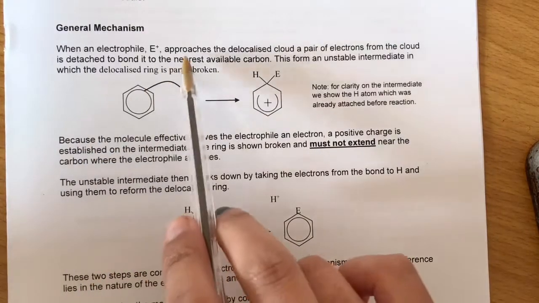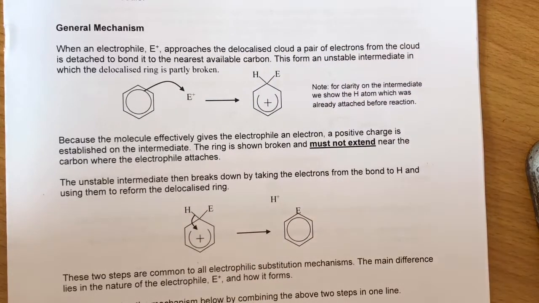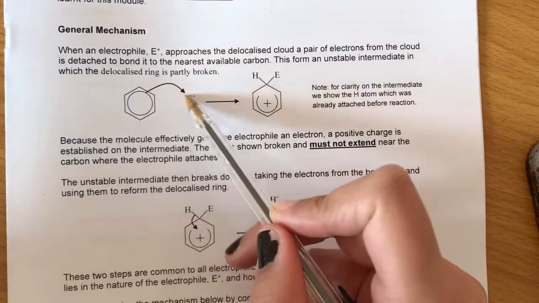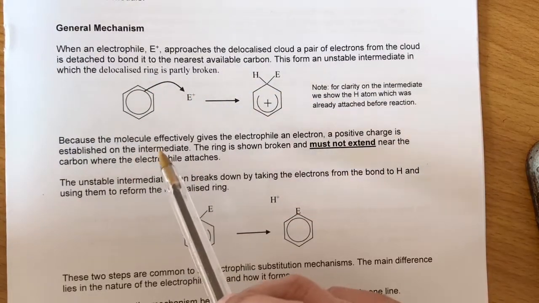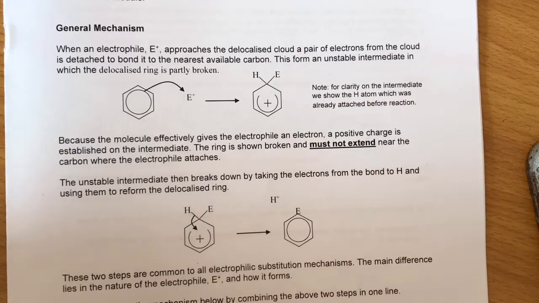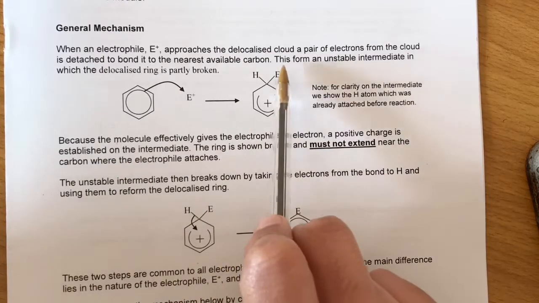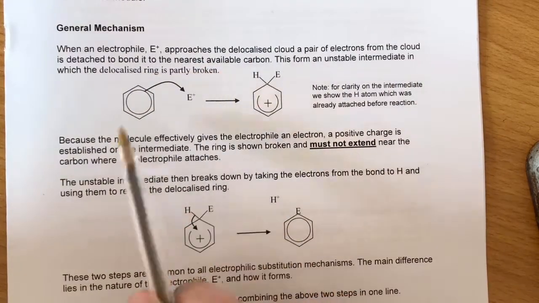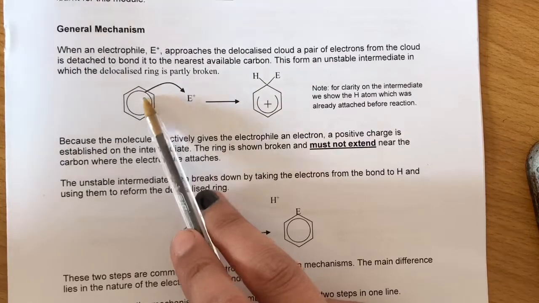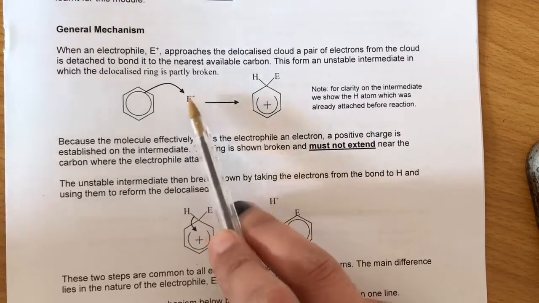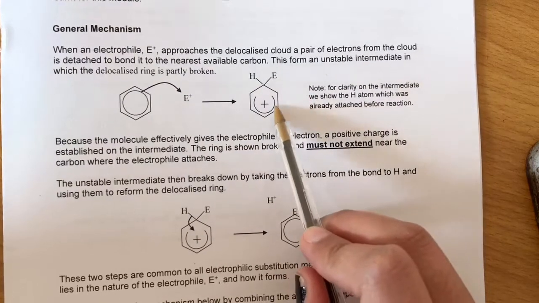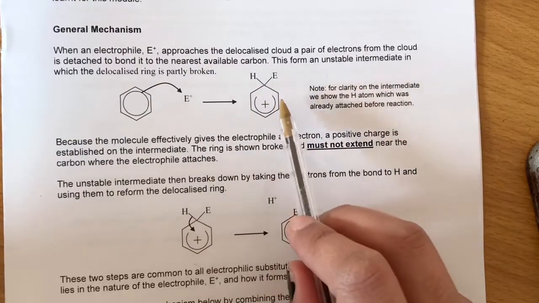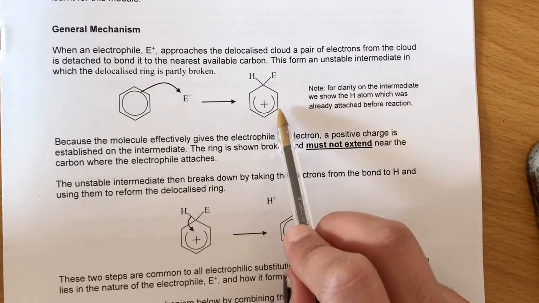When an electrophile approaches the delocalized cloud, a pair of electrons from the cloud is detached to bond to the nearest available carbon. Remember, these curly arrows represent the formation of a covalent bond, and they always go from electrons to something positive. This forms an unstable intermediate in which the delocalized ring is partly broken. So we've gone from our full ring, and then we're forming a covalent bond to E+. This is your electrophile. And then we get our intermediate ion. This is our little middle step before we get to the product.